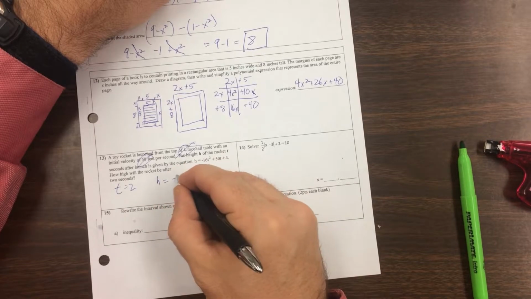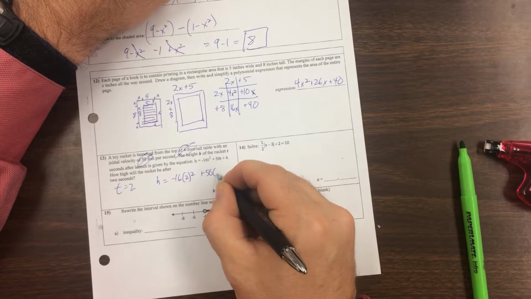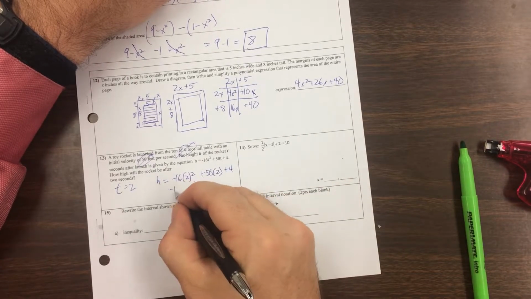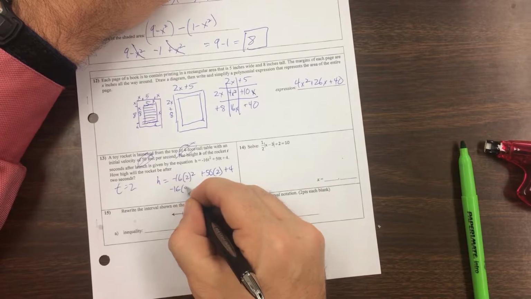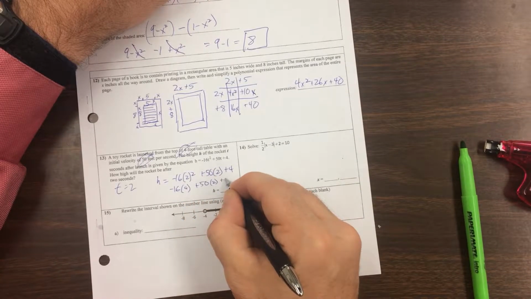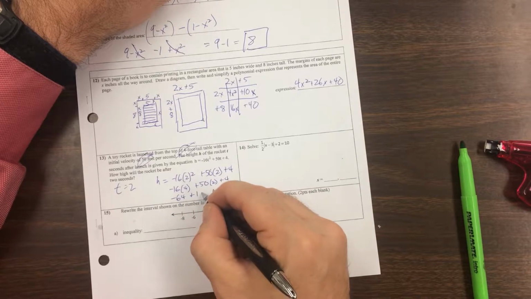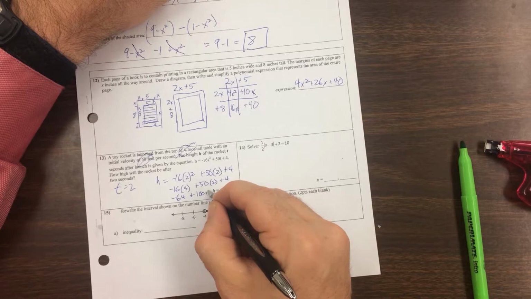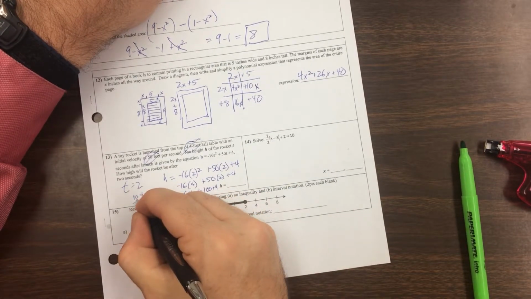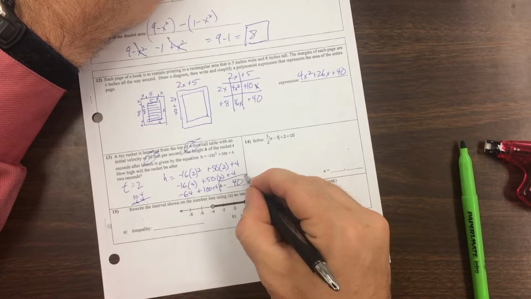h equals negative 16 times 2 squared plus 50 times 2 plus 4. This is negative 16 times 4 plus 50 times 2 plus 4. So this is negative 64 plus 100 plus 4. So this is going to be 104 minus 64. It's going to give us 40.